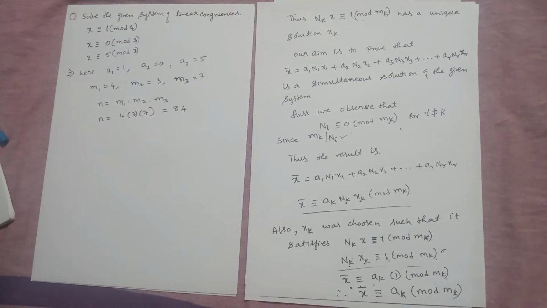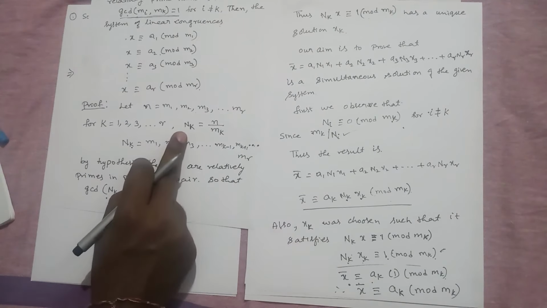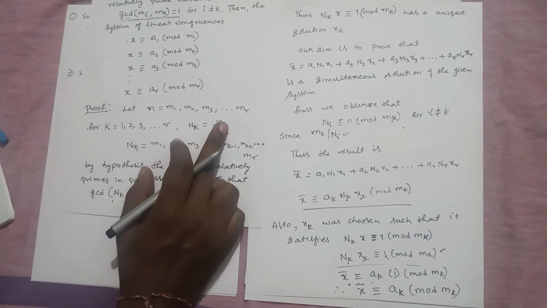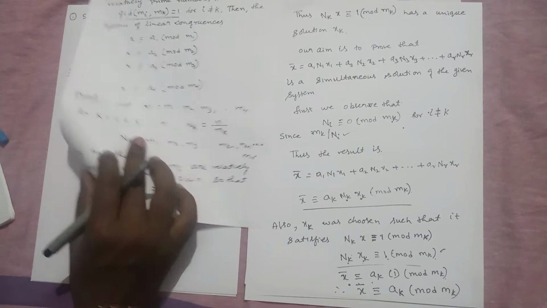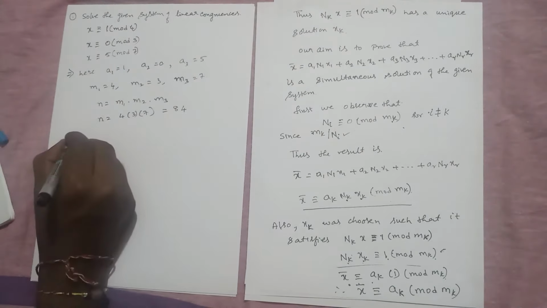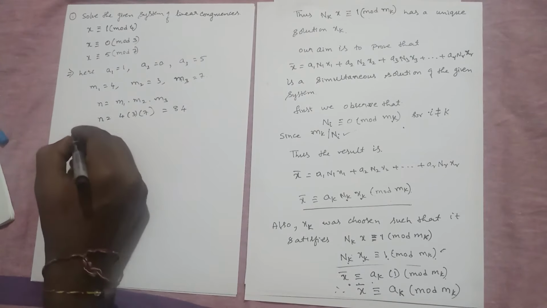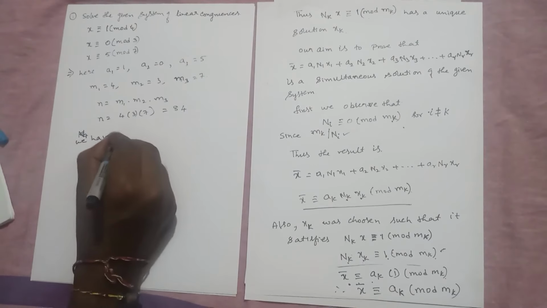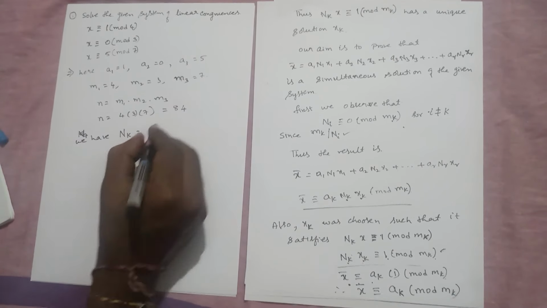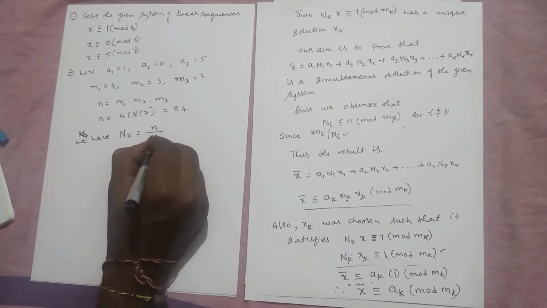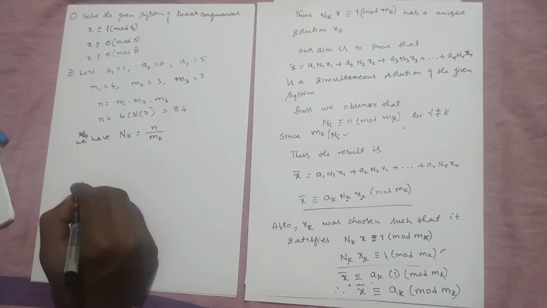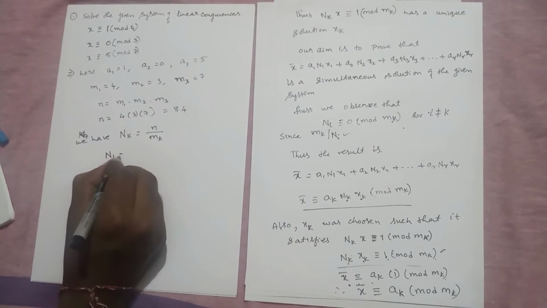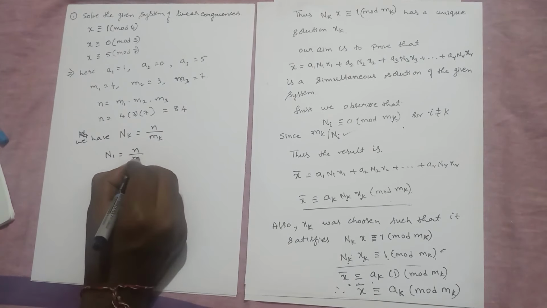Now next we have to find nk. So what is the formula? nk equals small n divided by mk. Here put k equals 1. So n1 equals n divided by m1.